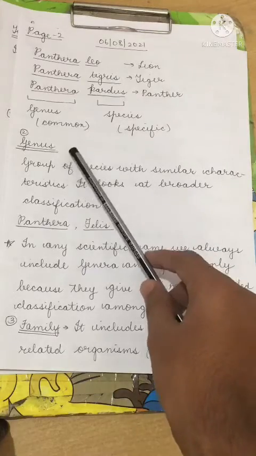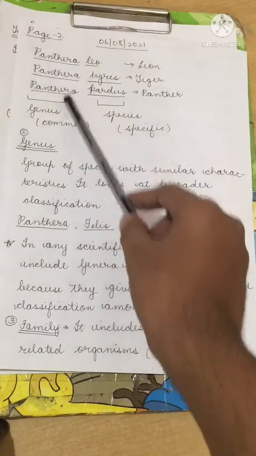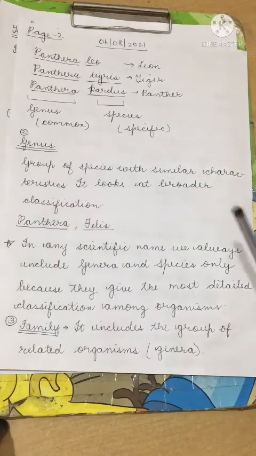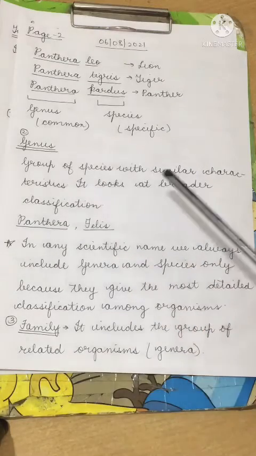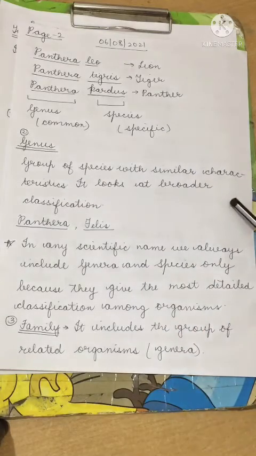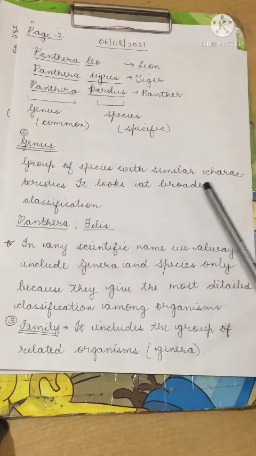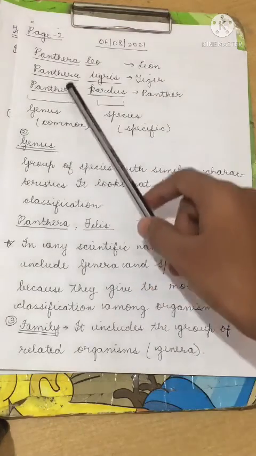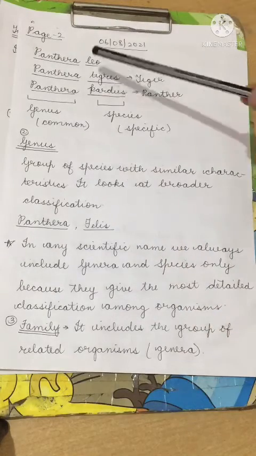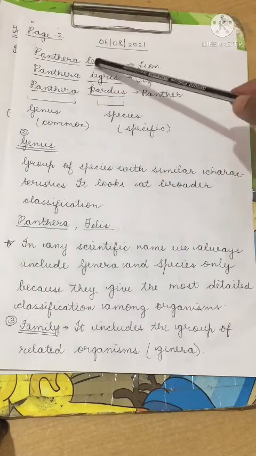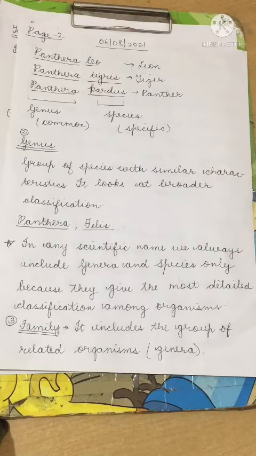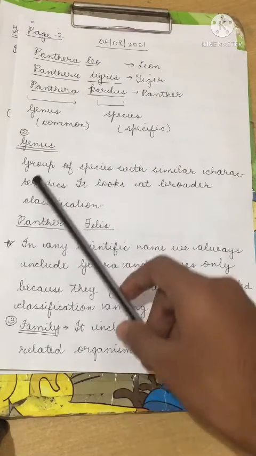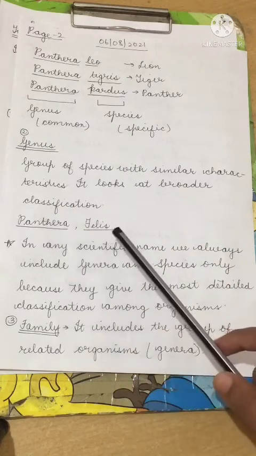The second one is genus. Genus is the group of species with similar characteristics and it looks at the broader classification. So genus constitutes various species. Here the Panthera genus contains leo, tigris and pardus species. Examples of genus include Panthera and Felis.